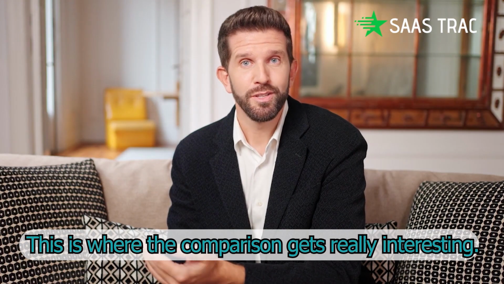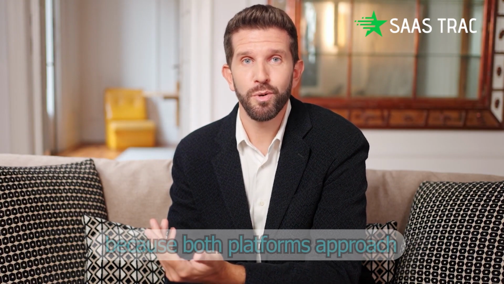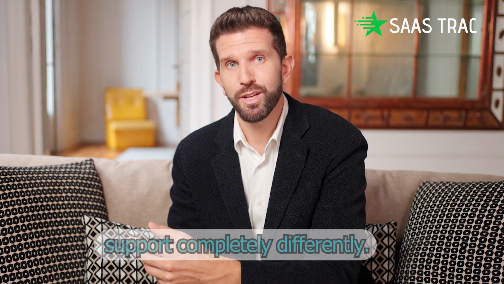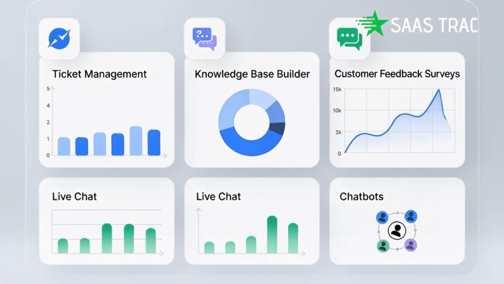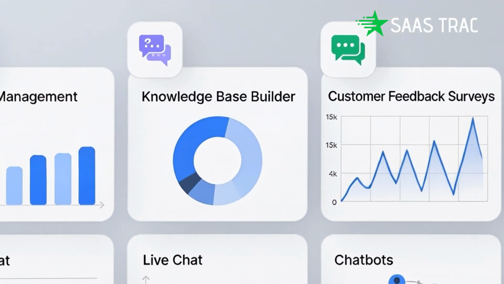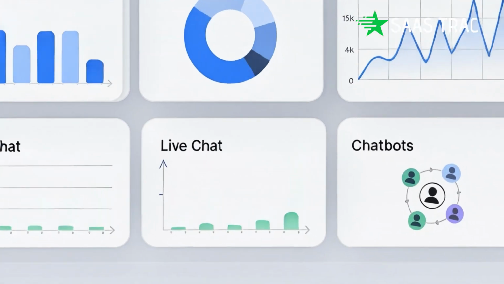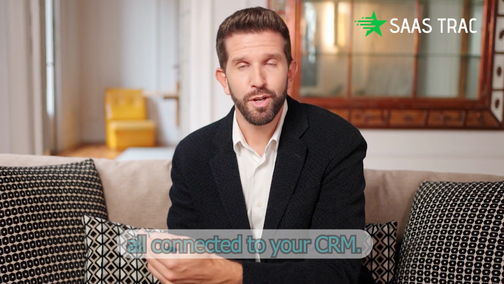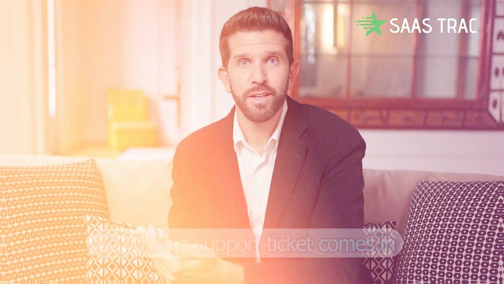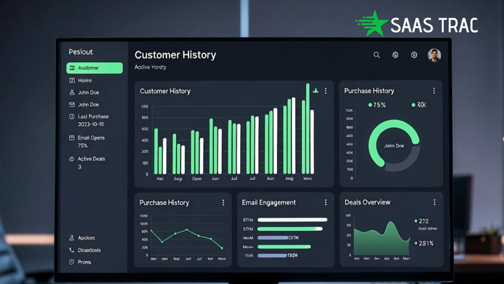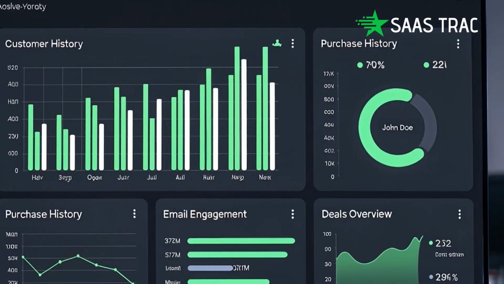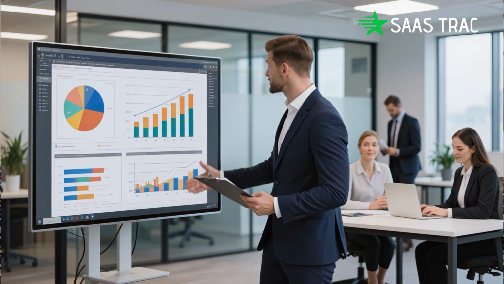This is where the comparison gets really interesting, because both platforms approach support completely differently. HubSpot's Service Hub gives you a help desk with ticket management, a knowledge base builder, customer feedback surveys, live chat, and chatbots, all connected to your CRM. So when a support ticket comes in, you immediately see the customer's full history, what they bought, what emails they opened, what deals they had. Support becomes proactive, not reactive.